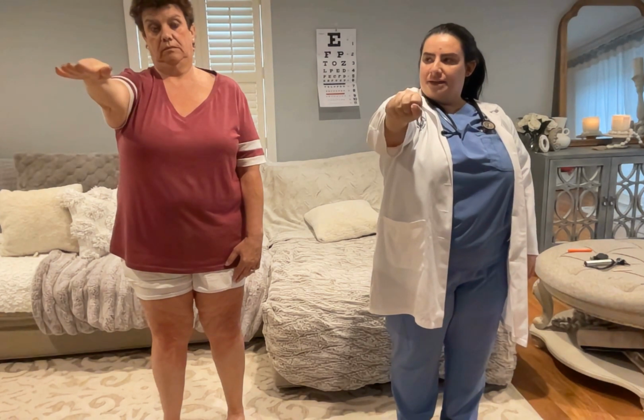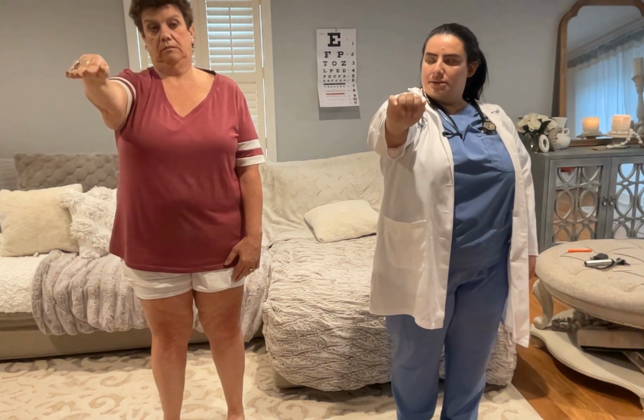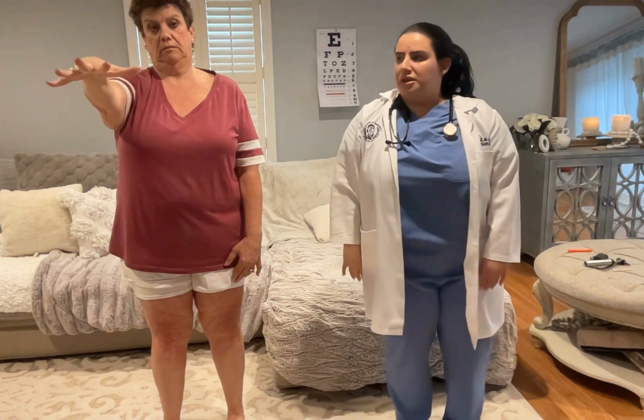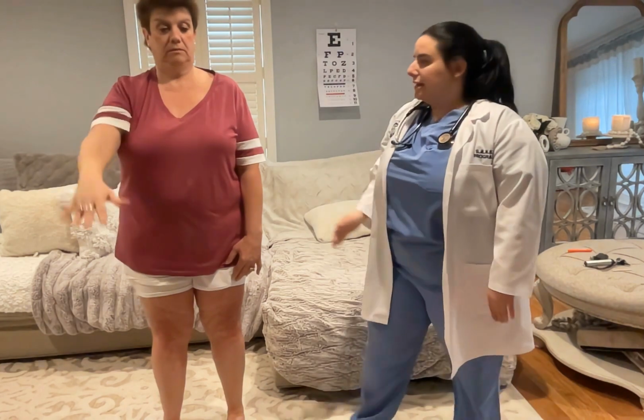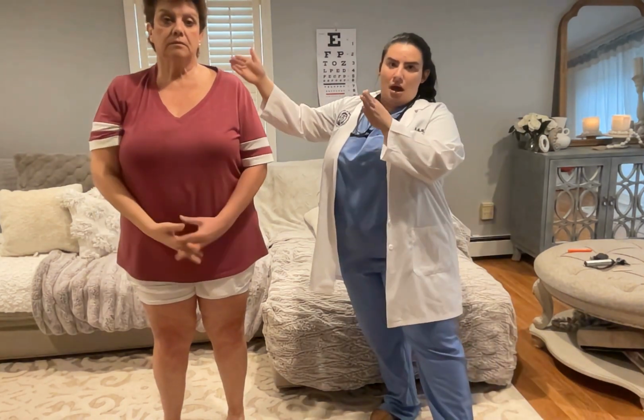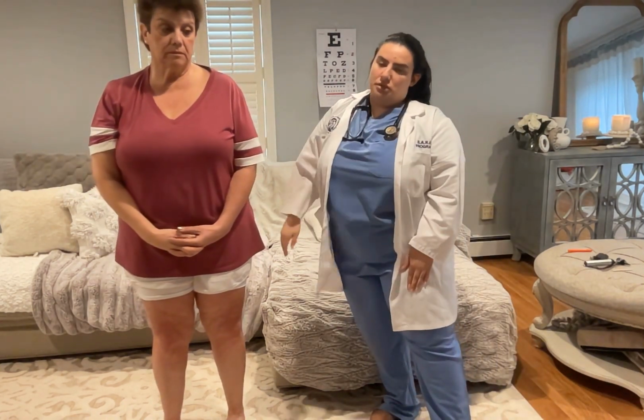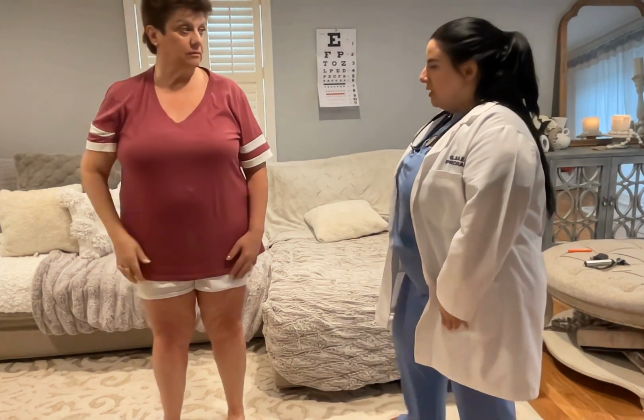Good. Make a fist. Out. Bring your fingers in. Bring your fingers out. Good range of motion of the arm, the elbow, the wrist, and the fingers, all intact. Again, for testing purposes, I'm going to do one side, but in reality, I would make sure I would do it on both sides. Very good. Now, Karen, I'm going to have you have a seat, please.